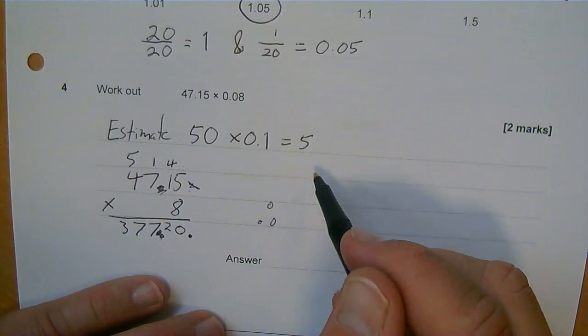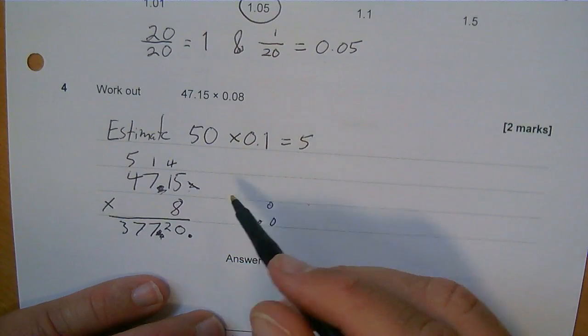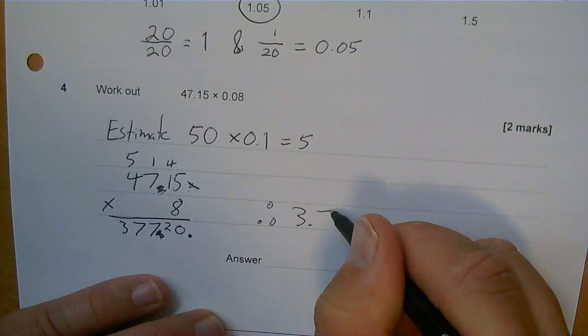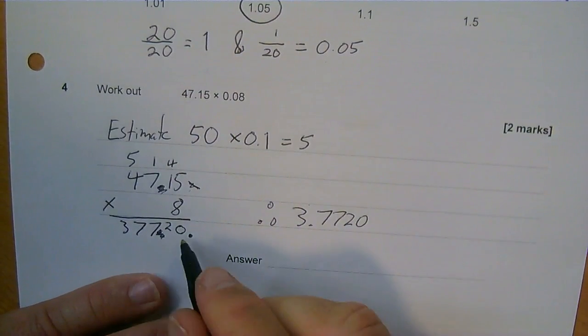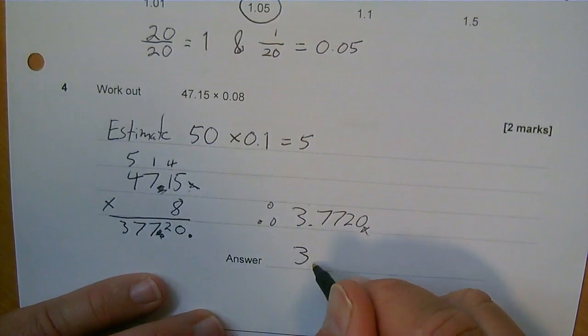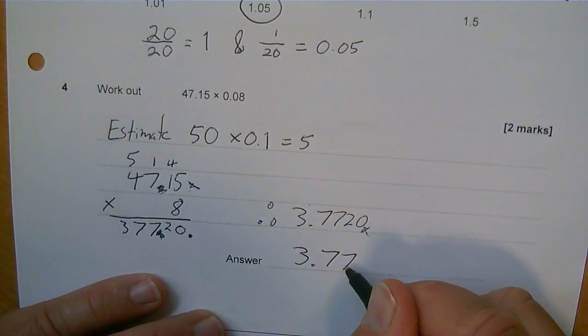Or I can see that it's going to be something a little bit less than 5, we said, and 3.772 fits that bill. So 3.7720 for what we've got here, but we don't need that 0 now, do we? So we're just going to say 3.772.